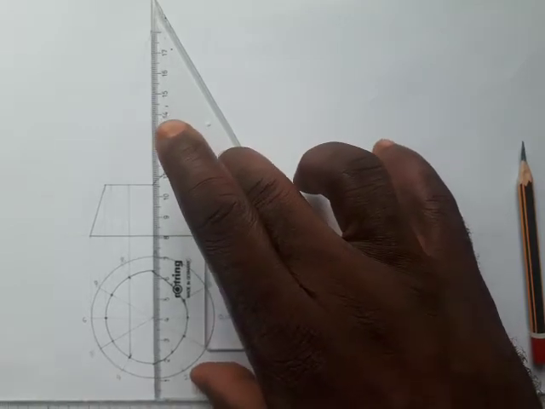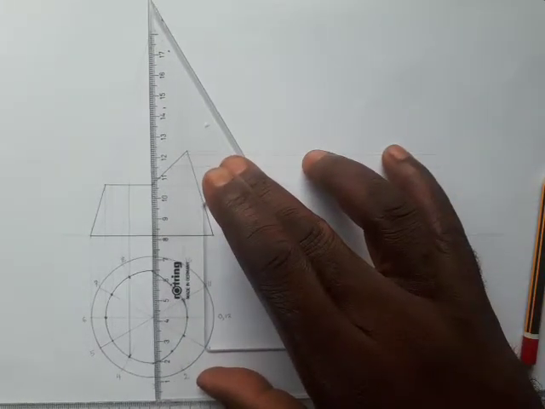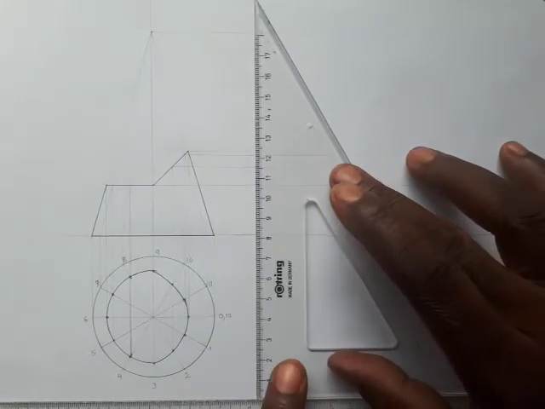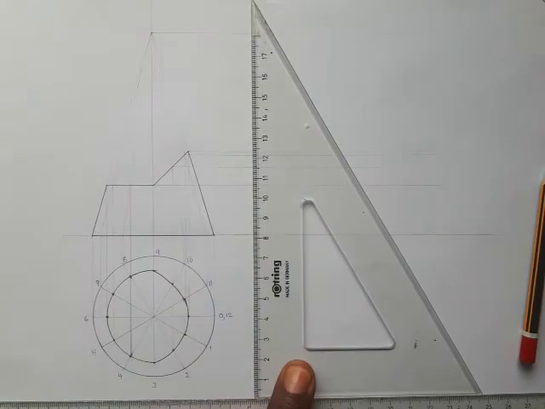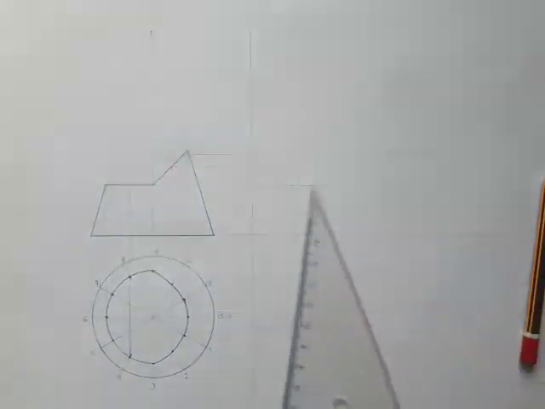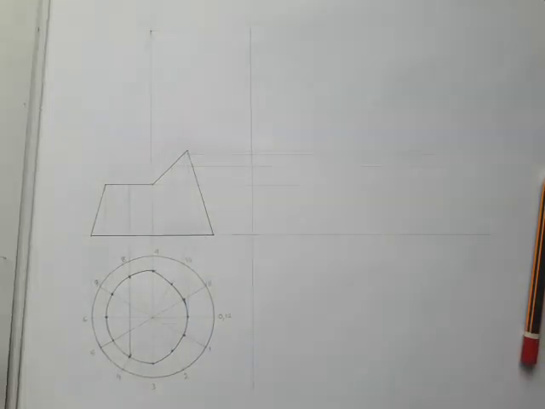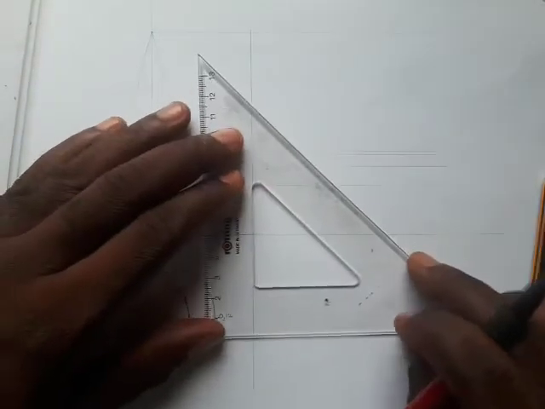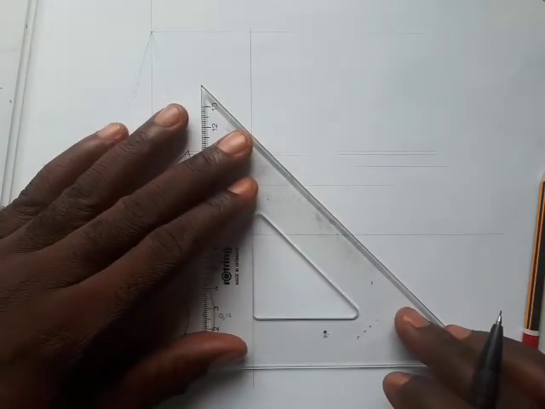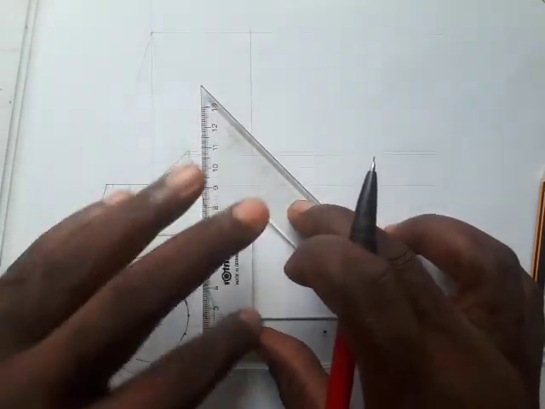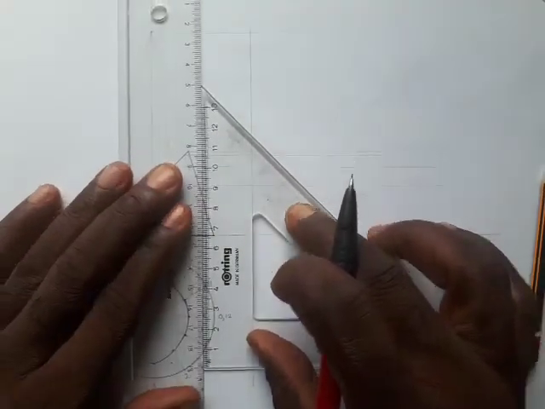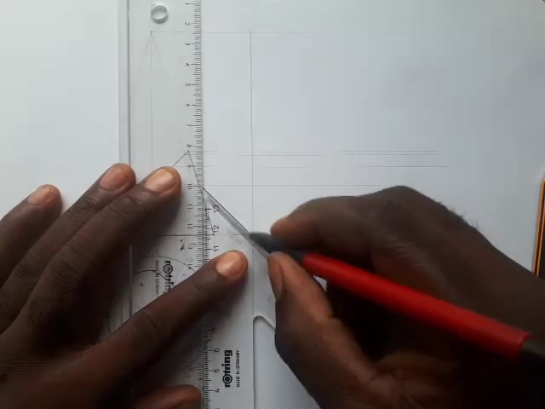All right, and transfer, sorry, let me align that again. So draw a line at any convenient point of your choice. A thin line. Okay, so at this point you can drop 45 degrees. So align your 45 degree set square, this is 45. All right, align and draw a 45 degrees line at this point.